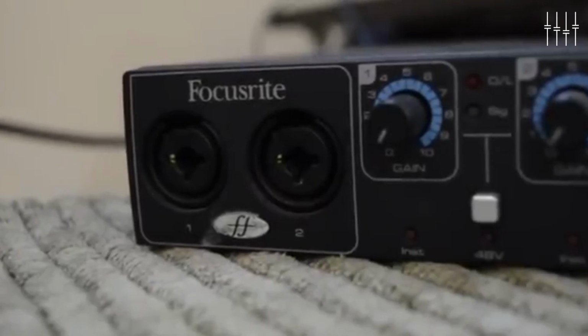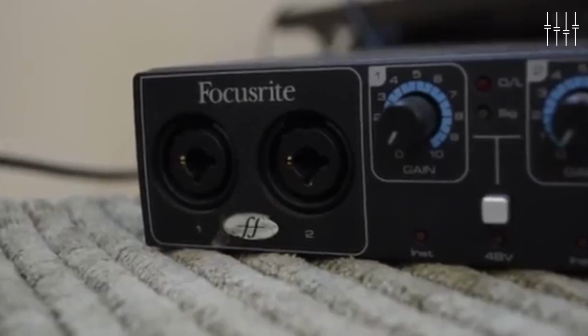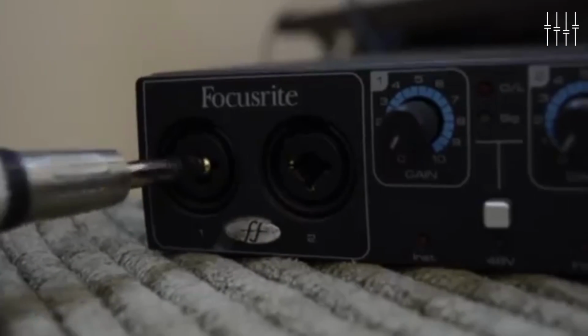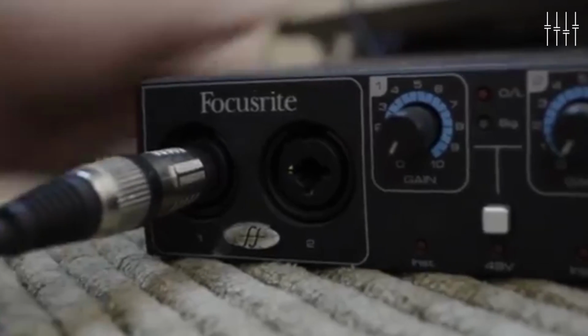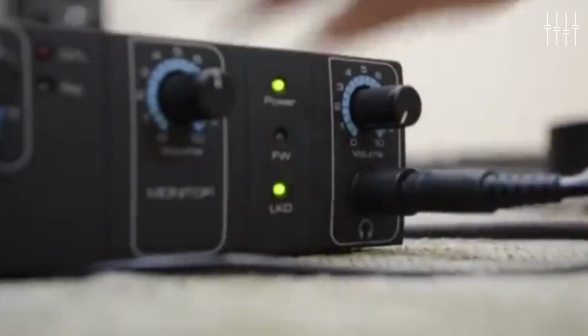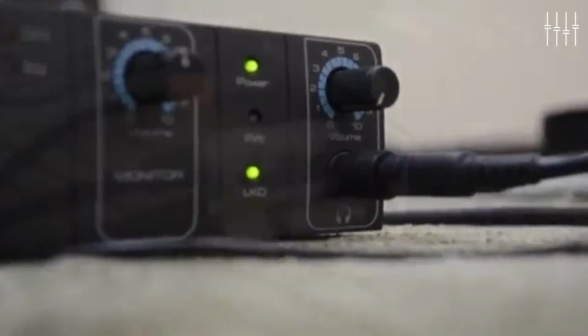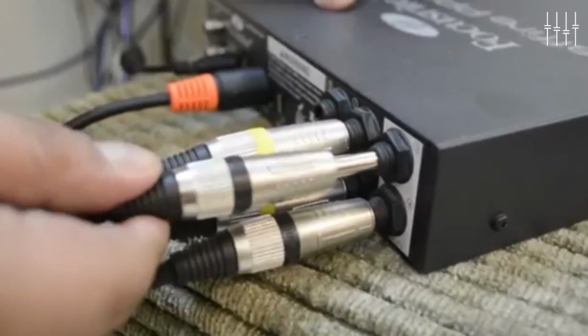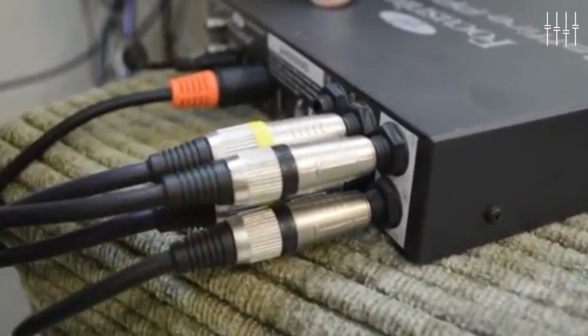You can connect your guitar or bass instrument directly to the interface via a TRS 1/4 inch cable. Last but not the least, plug in your headphones to the headphone output present on the interface and then connect your audio monitors to the output section on your audio interface with balanced cables.